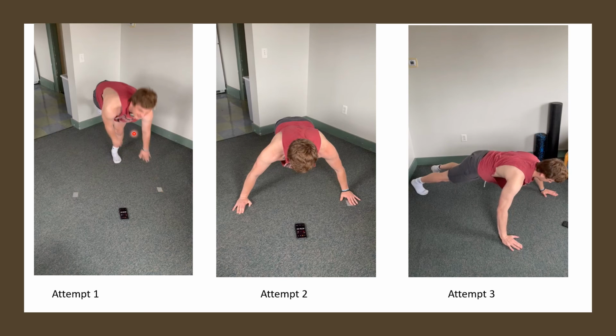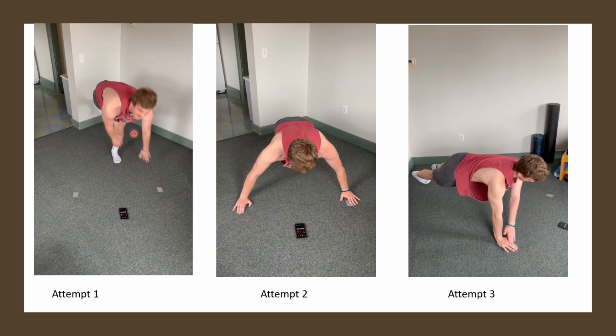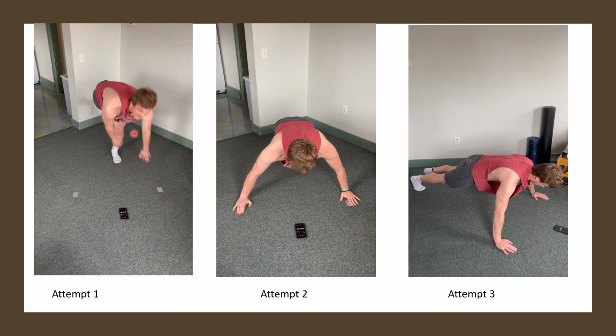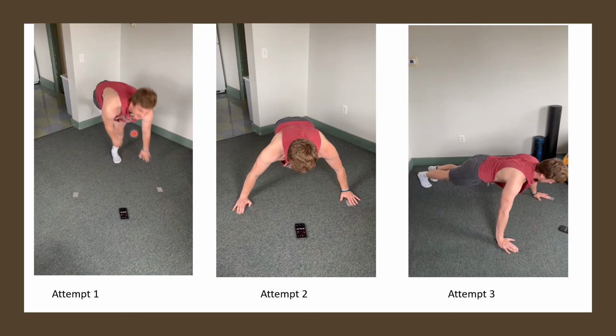Let's see my third test. Third test, we get a little side view. Still very much compensating, swaying to one side, swaying to the other. Almost fell over again. Uh-oh. Yep, lifting the feet off the ground. Yeah, this is a very hard test.